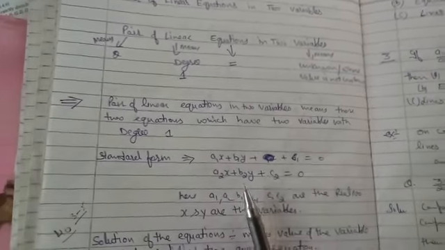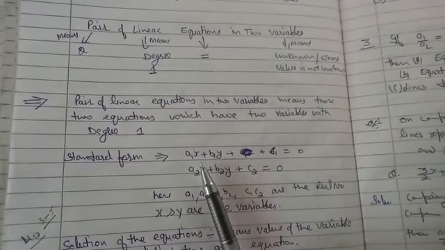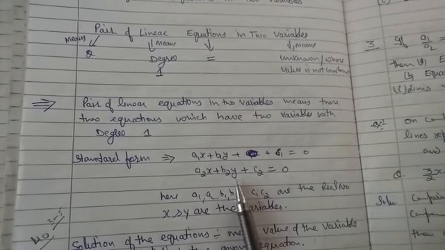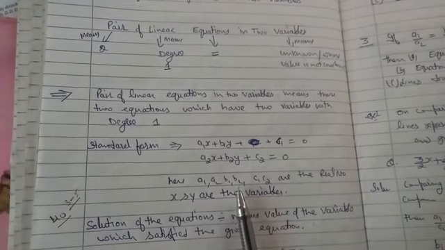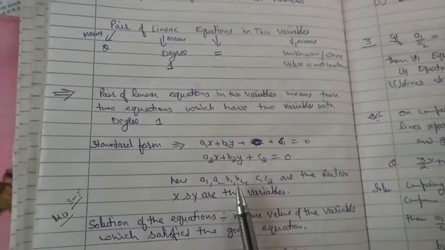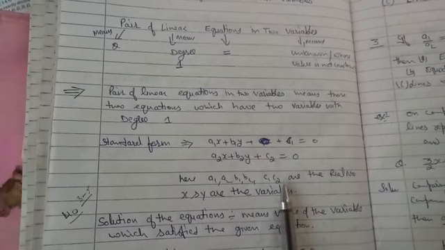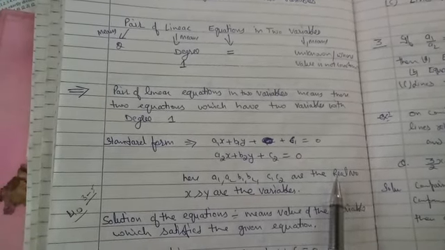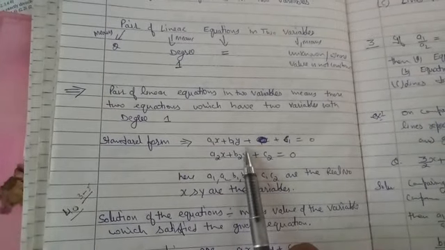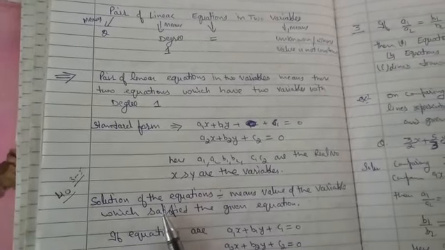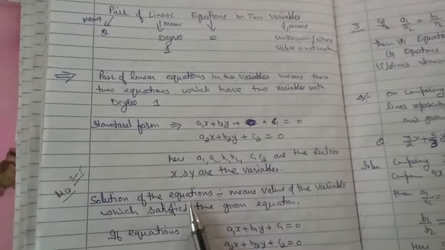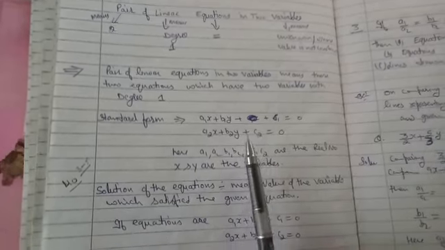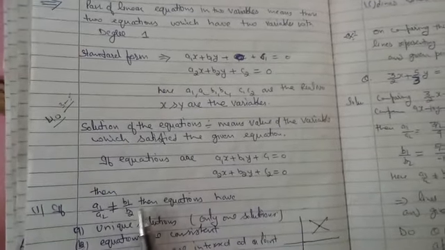In the standard form they are written as a1x plus b1y plus c1 is equal to 0, a2x plus b2y plus c2 is equal to 0, where a1, a2, b1, b2, c1, c2 are all real numbers. Real numbers may be rational numbers or irrational numbers, and x and y are the variables. Solution of the equations means we have to find the values of x and y which will satisfy the given equations.